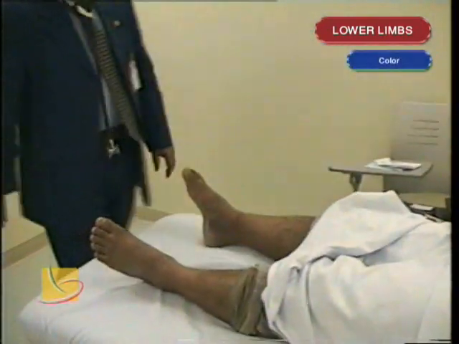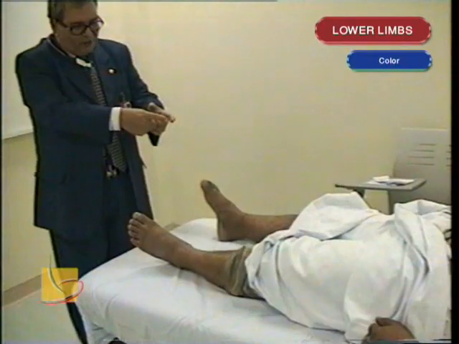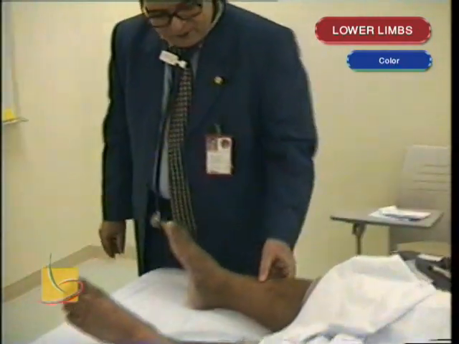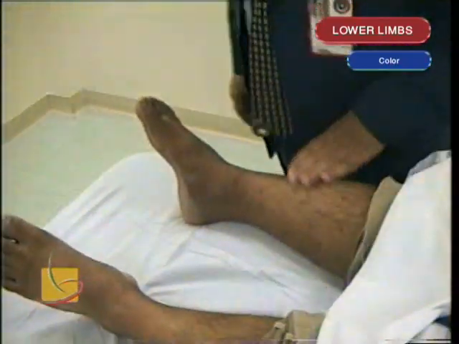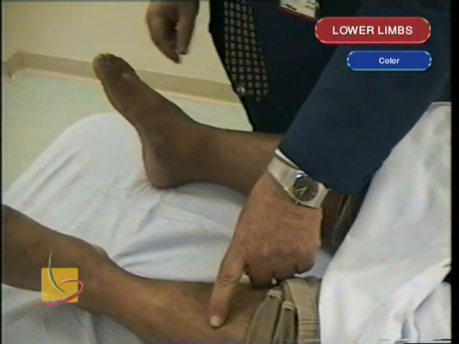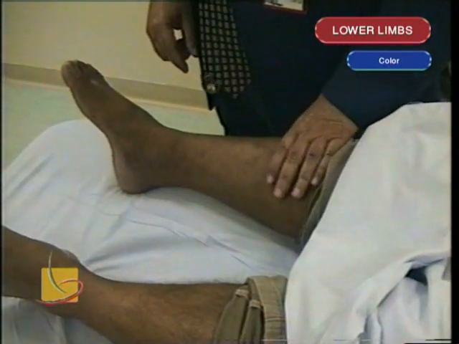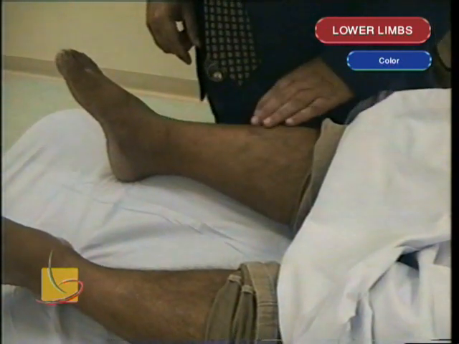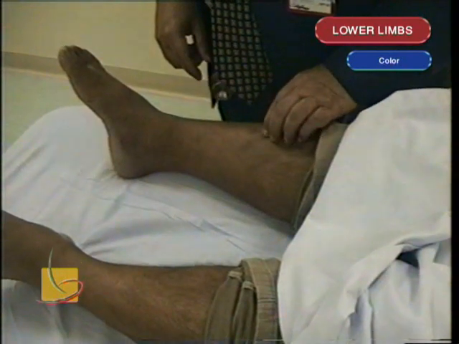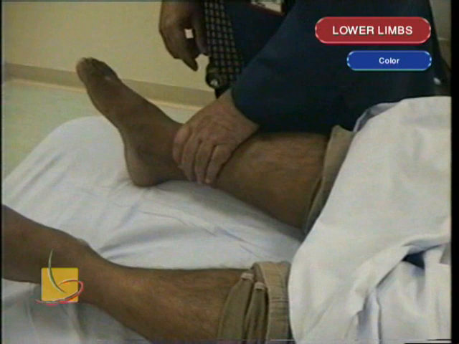Let us look at the color of the two legs, if there is any difference or not. I can see that this patient has a darker color in the right leg more than the left leg, a bit darker color. And this dark color may indicate a problem with his veins. He may have some deep varicosities causing some more venous stasis in this leg.